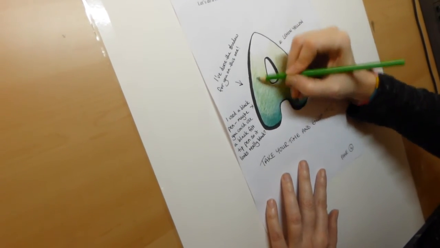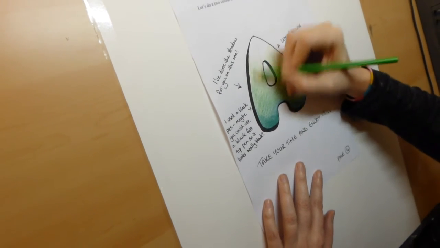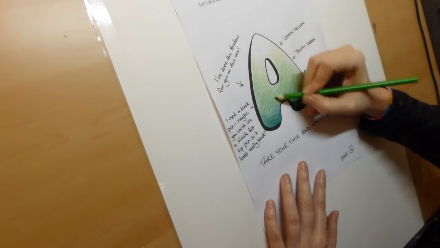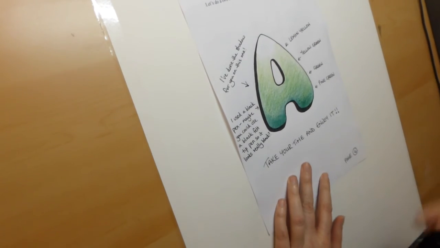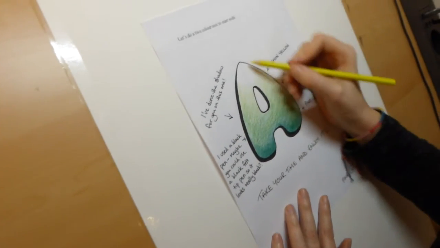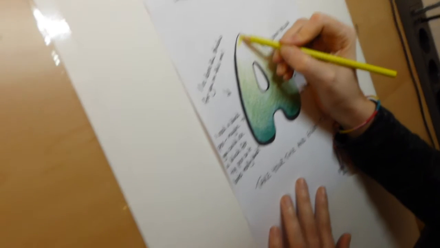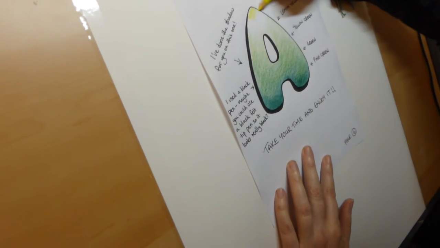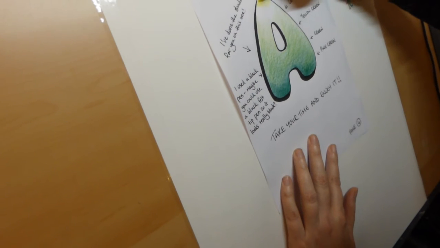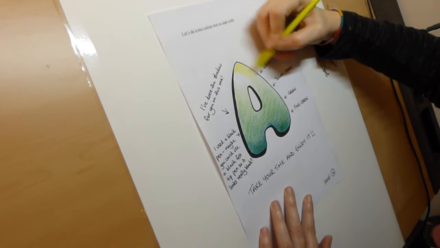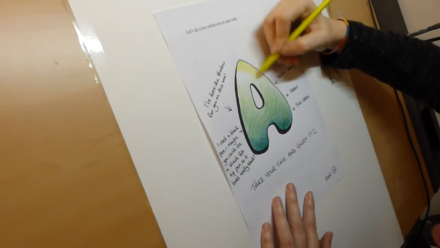Now this is the really exciting bit. I love this because yellow is a magic colour for me. And what it does is it helps to blend all the other colours. So I'm just going to get my yellow. Here we go. I'm going to start at the top. Now this is when you can afford to press quite hard. Whee, this is super cool.